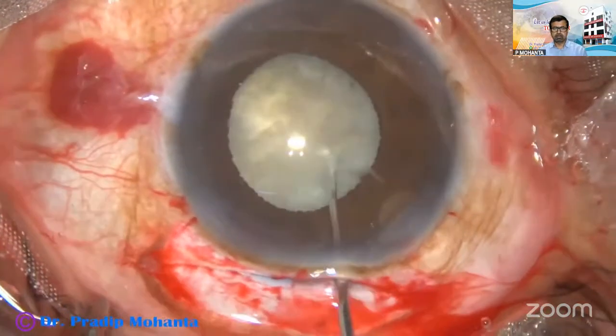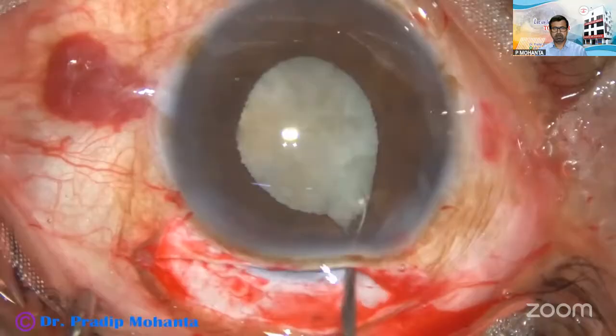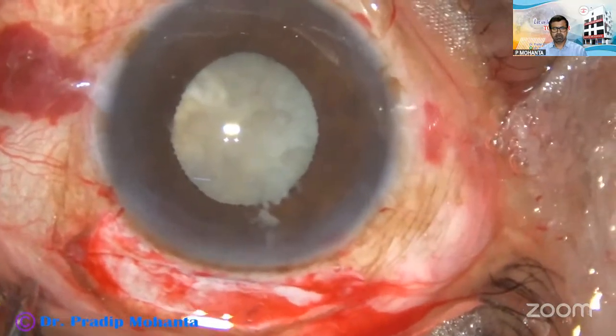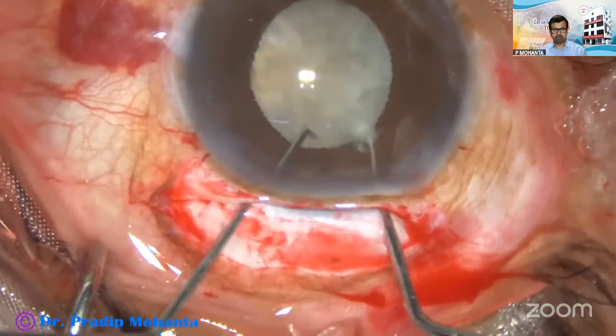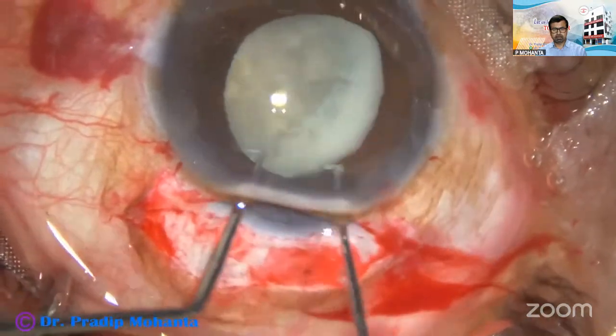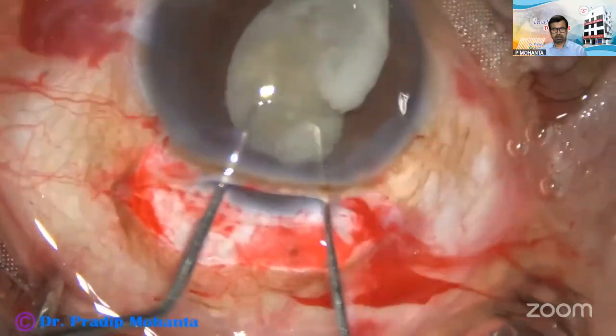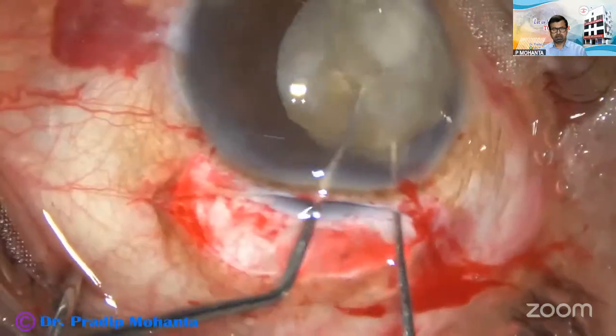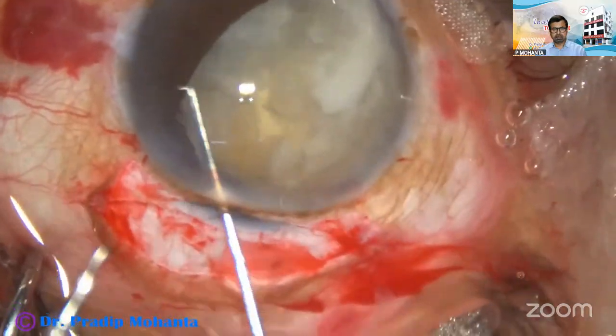Pupil is becoming small, but once we convert to SICS, that is much safer even if the pupil becomes small. The nucleus is prolapsed into the anterior chamber.